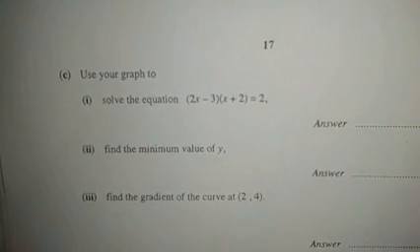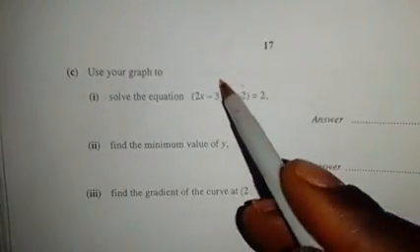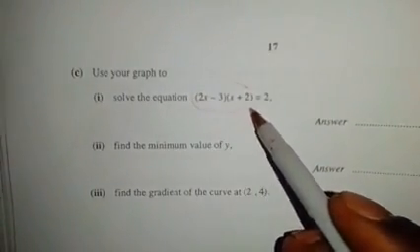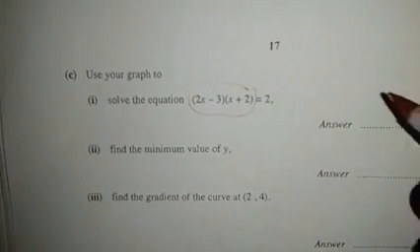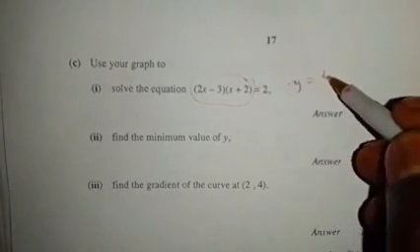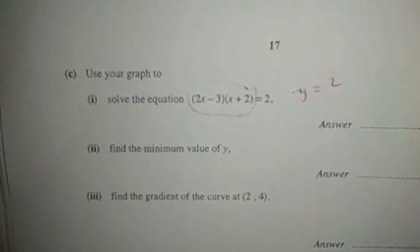It reads, use your graph to solve the equation 2x squared minus 3x plus 2 is equals to 2. So what you need to do, you have to check if the original graph is similar with this side. Then if it is similar, it means that you have to use the line y is equals to 2 for you to find the point of intersection between y is equals to 2 and your graph.